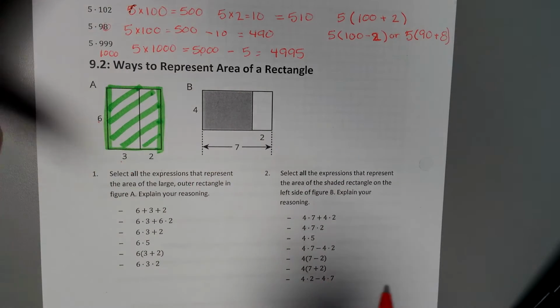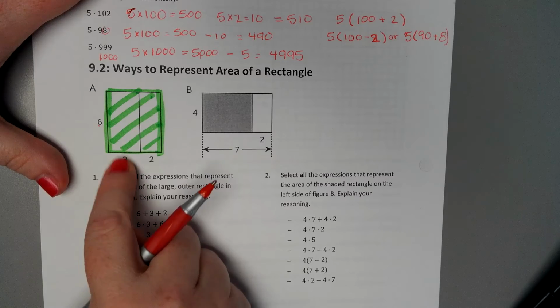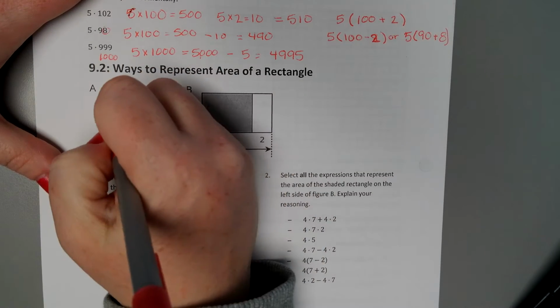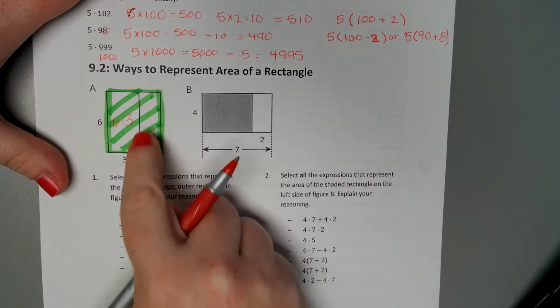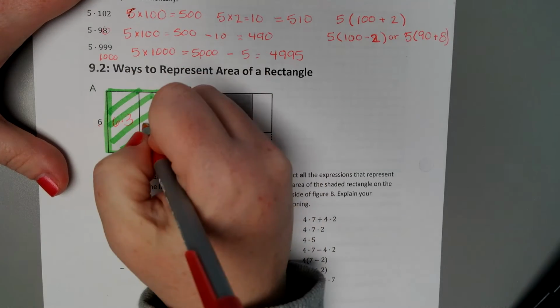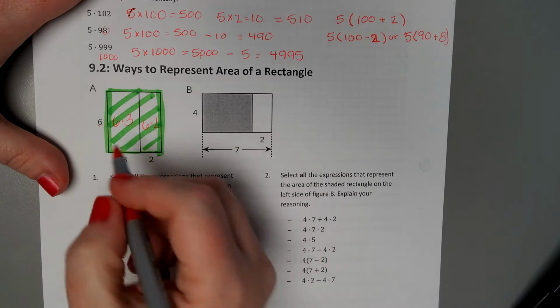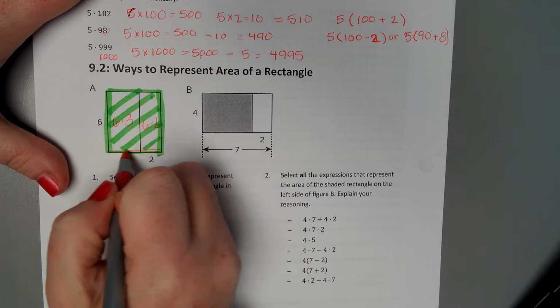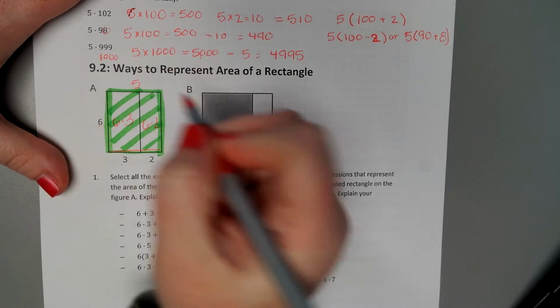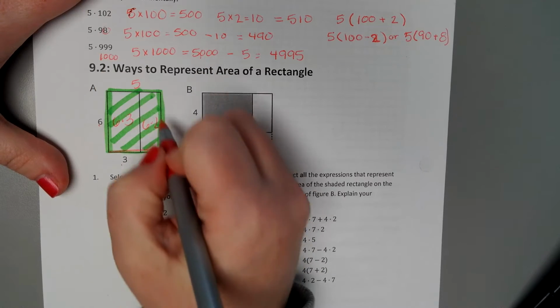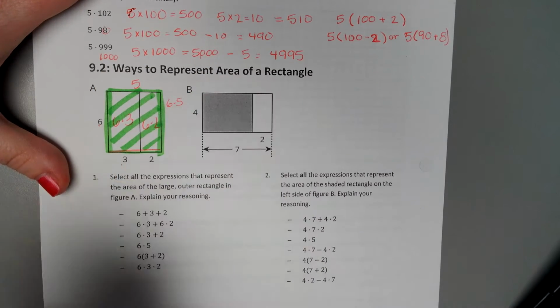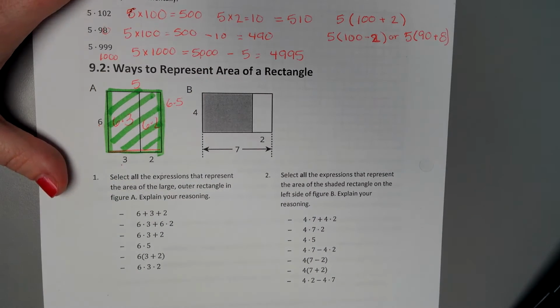So we would have 6 times 3 to do this inside one. And this one we would have 6 times 2. For the whole thing, what's this whole length? Whole length would be 5. So we could also say 6 times 5 for the whole thing. So let's look at these.